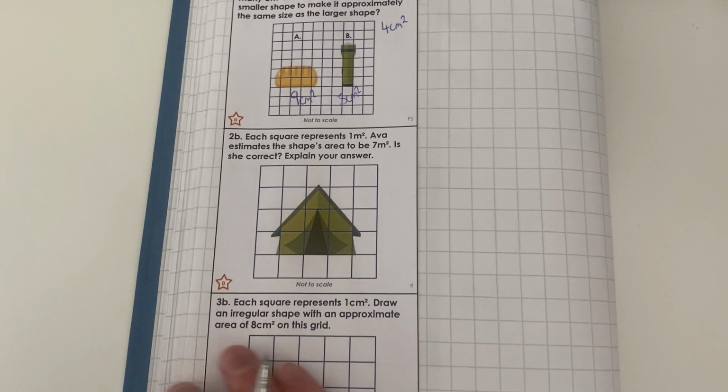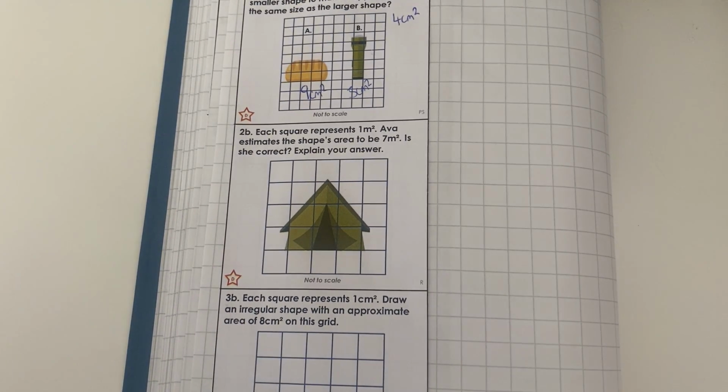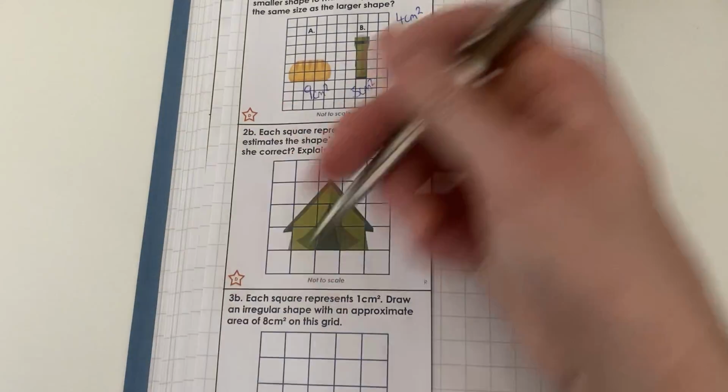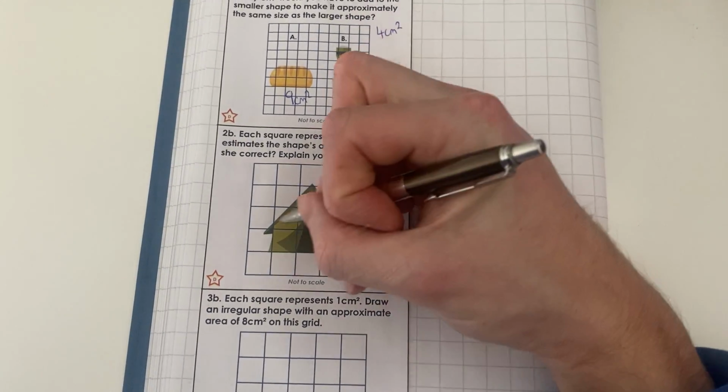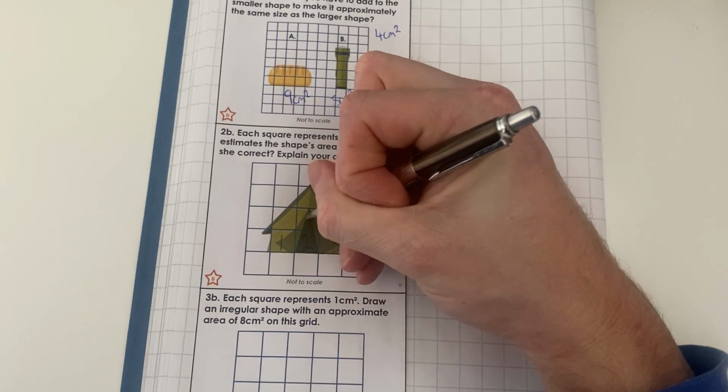We'll look at this question here. Each square represents 1 meter squared. Ava estimates the shape area to be 7 meters squared. Is she correct? Explain your answer. So we remember how many full squares we've got. We've got 1, 2, 3, 4.